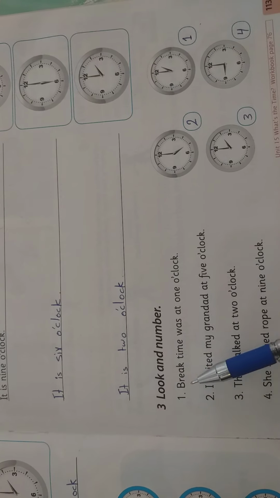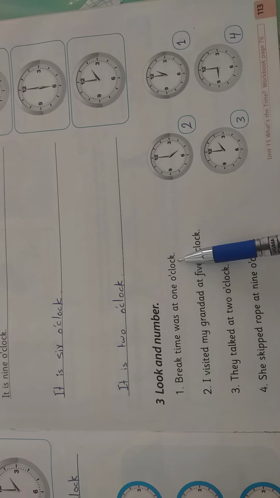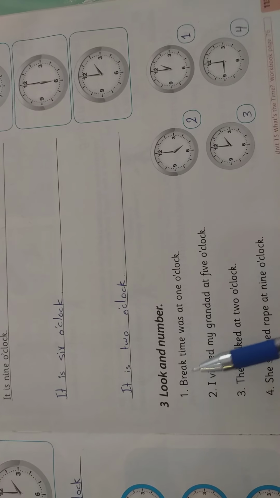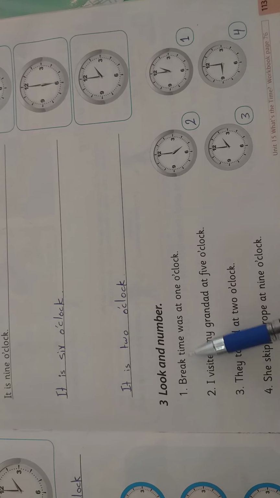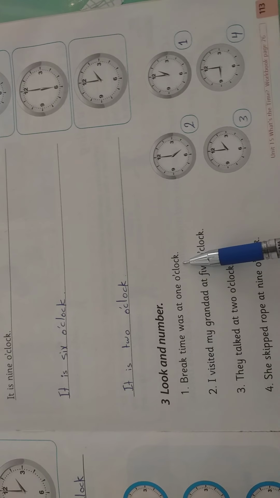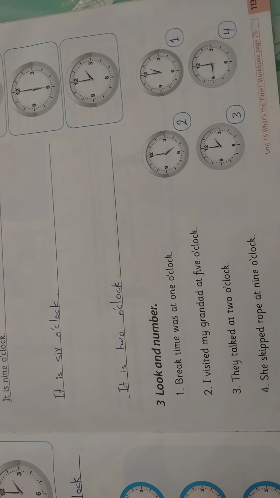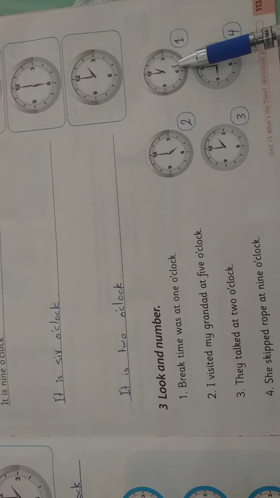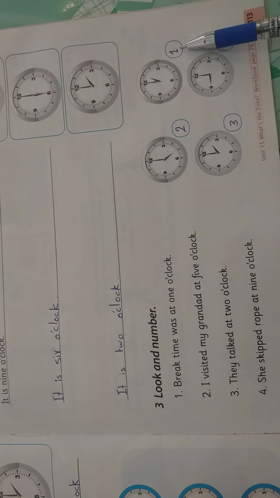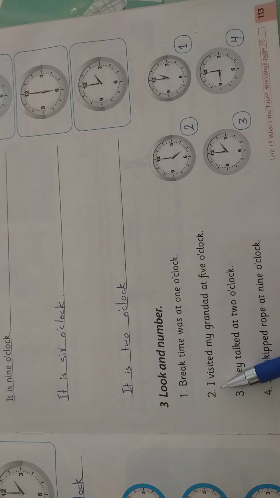Let's read the first sentence. Break time was at 1 o'clock. Do you remember what's the meaning of break time? Yes, it means break time. Which picture is 1 o'clock? This is 1 o'clock. So, write number 1 here.